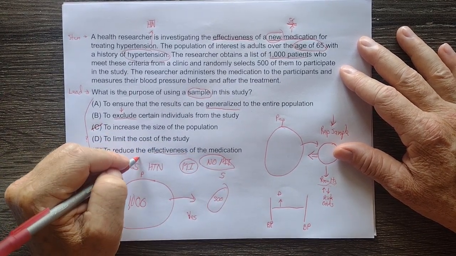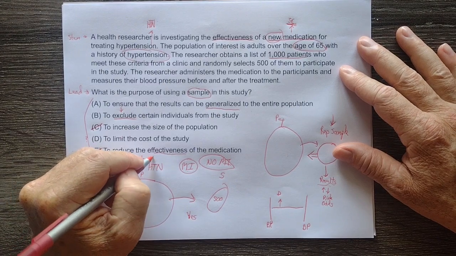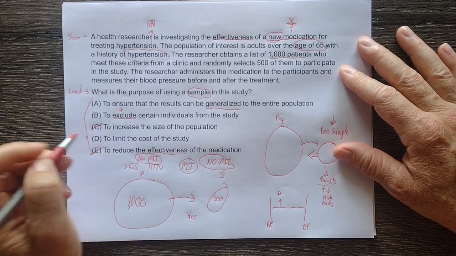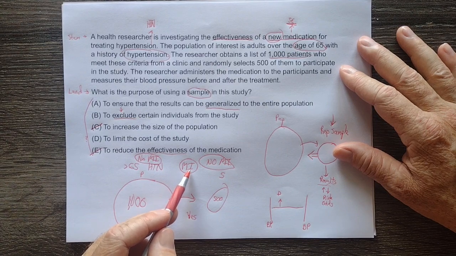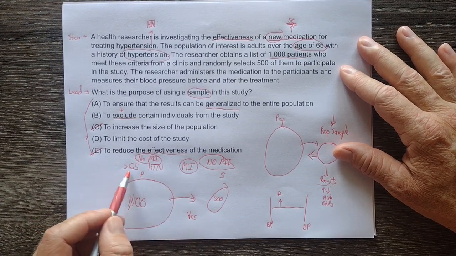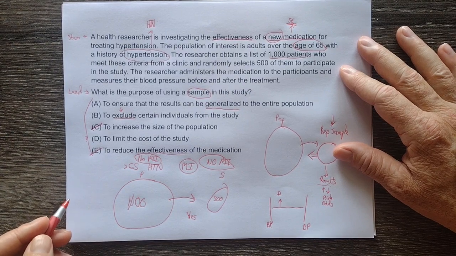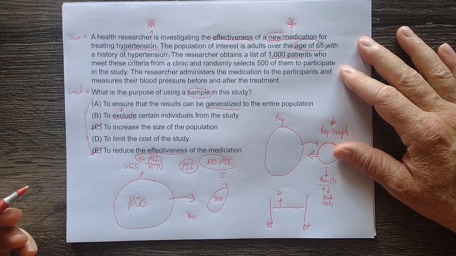So we want to exclude people with a myocardial infarction history because they might impact these factors differently than if they had no heart attack, okay?